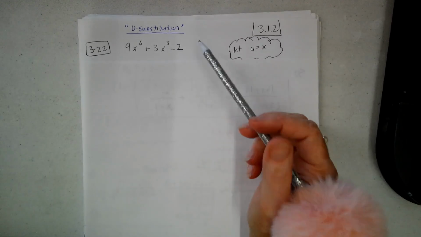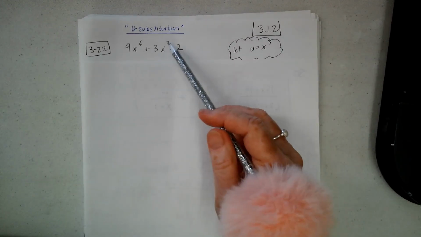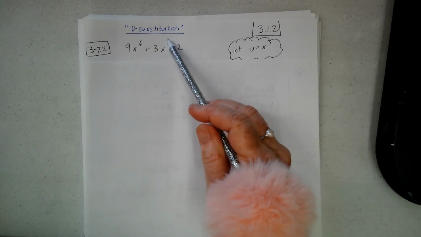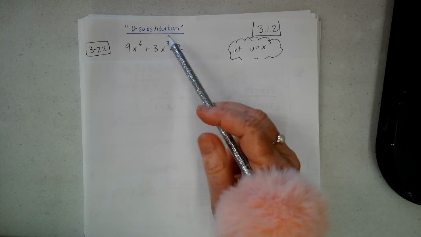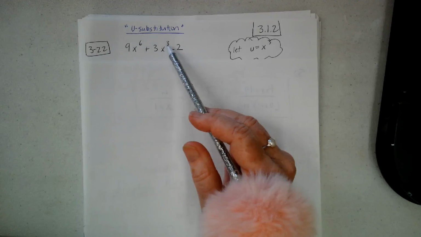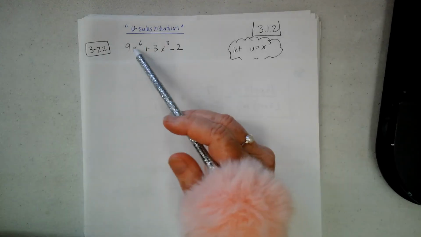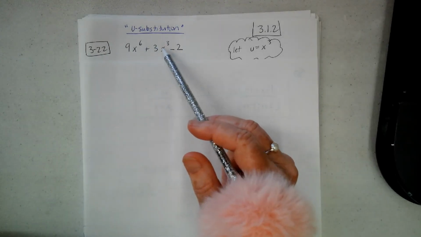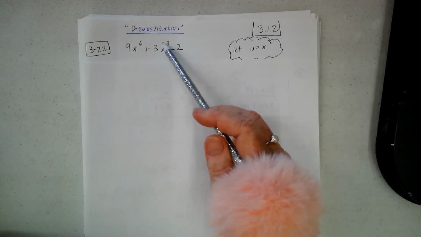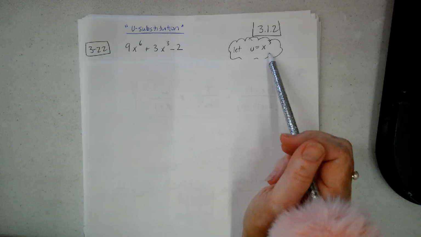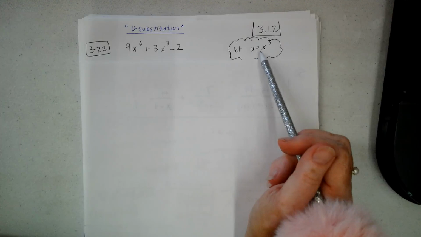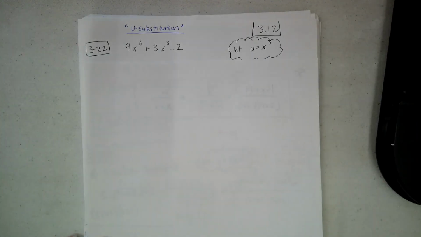So I'm thinking, I'm going to let u equal x cubed. Because I want this to be 9u squared plus 3u minus 2. So I usually look at this middle term to help me decide what I want to let u equal. So we're going to do a couple examples. We'll let u equal x cubed.